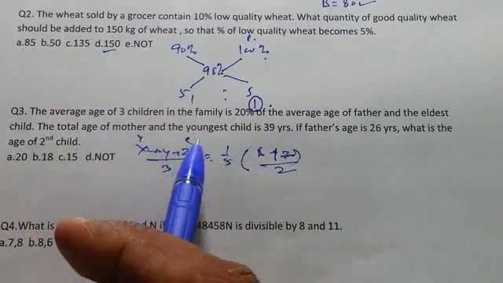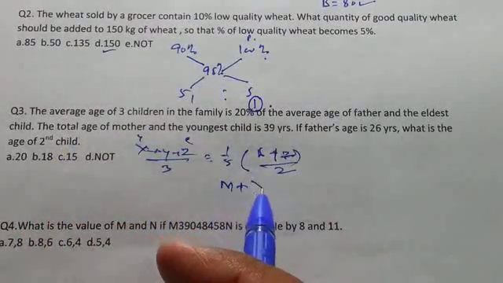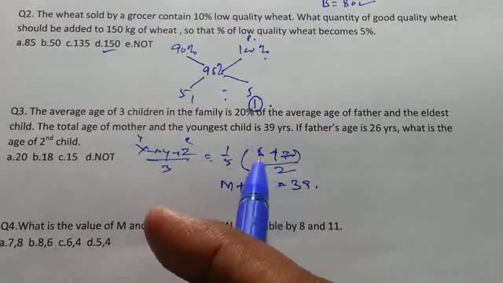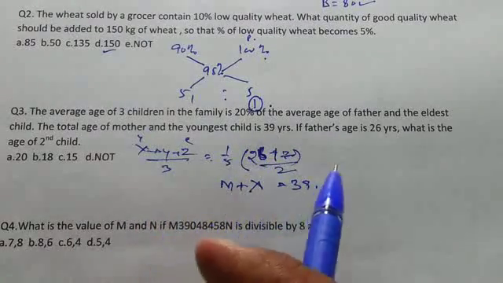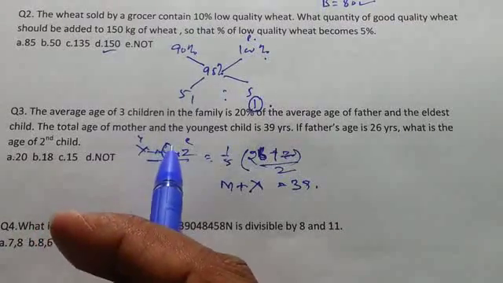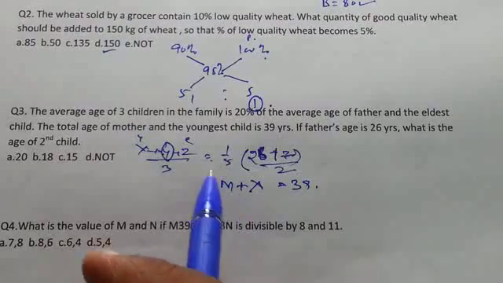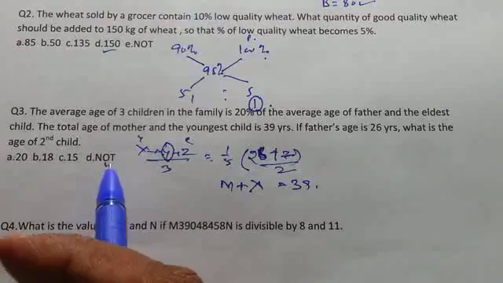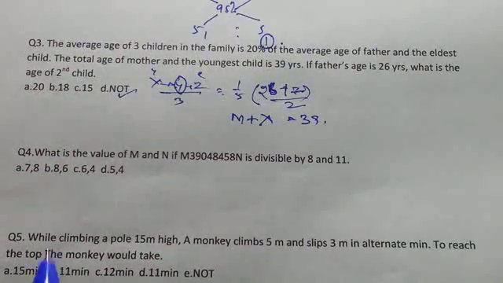The total age of the mother and the youngest child, we are given a variable M for the mother and the youngest child as X. So their age is given as 39. Father is given as 26, so we can put 26 over here, right? So what is the age of the second child? That means we have to find Y. But we don't have Y in both the equations. So that means we are missing something. We cannot find the value of this middle child. So the answer is none of these. Data inadequate, insufficient.